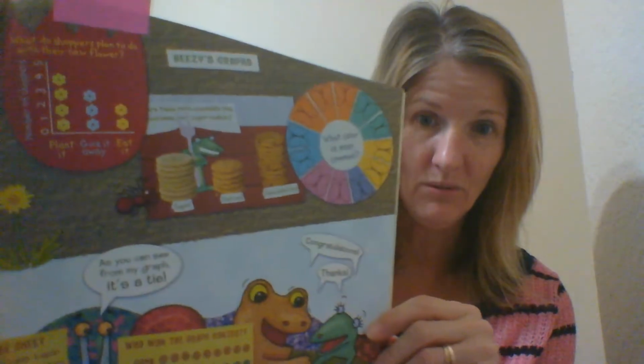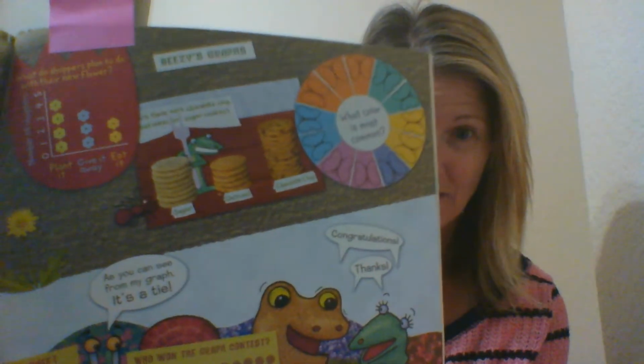All right, and then, another kind. I guess this one doesn't have a key or numbers, but I told you, it kind of looks like a bar graph, doesn't it? Because they're all the same.